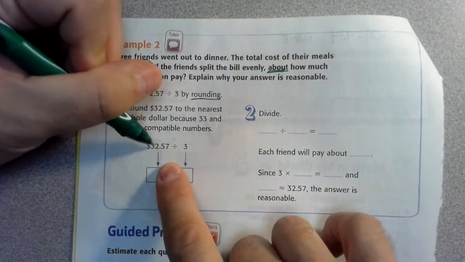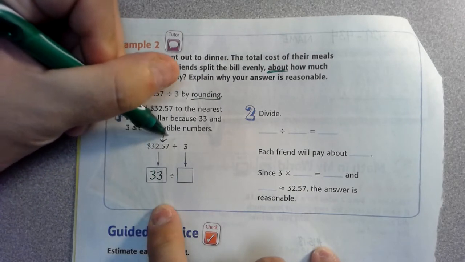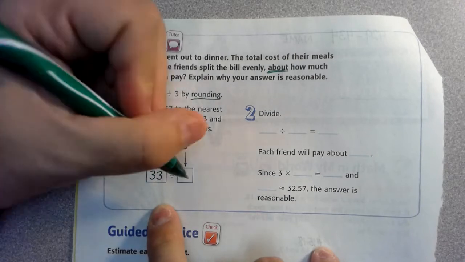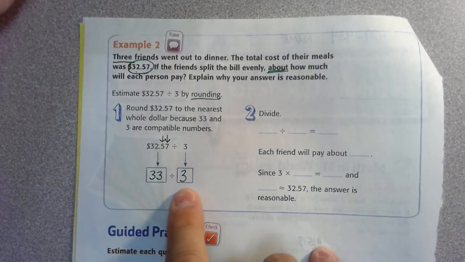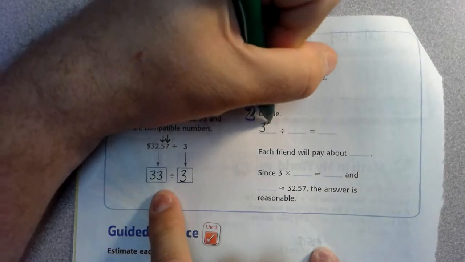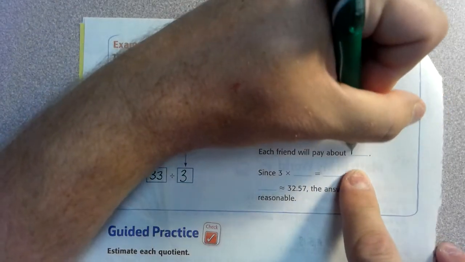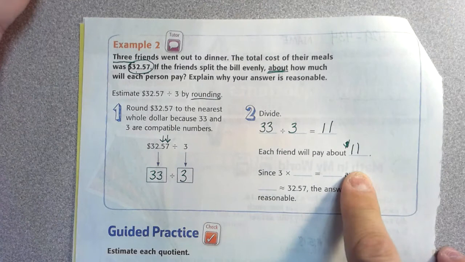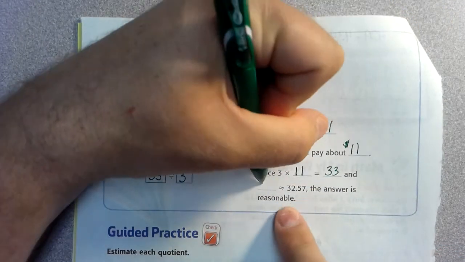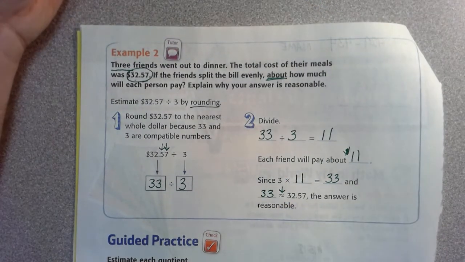So again, we're going to take this one up to $33 because 57 is 5 or more, raise the score, right? So we're going to raise this up to 33. Keep that at 3. How many times does 3 fit inside of 33? That's pretty easy, right? 33 divided by 3 equals 11. So each friend will pay about $11. Since 3 times 11 equals 33, and 33 is pretty close to that, the answer is reasonable.